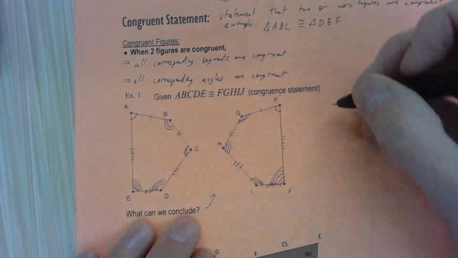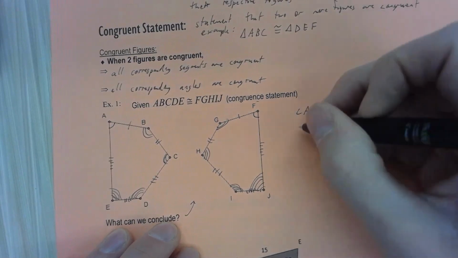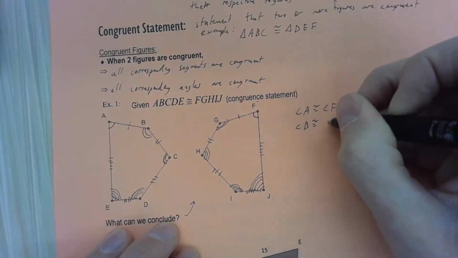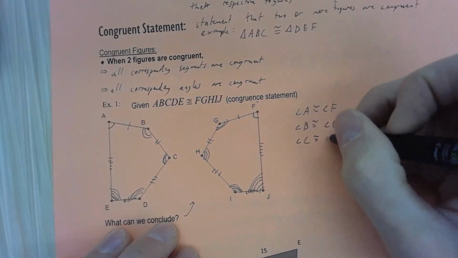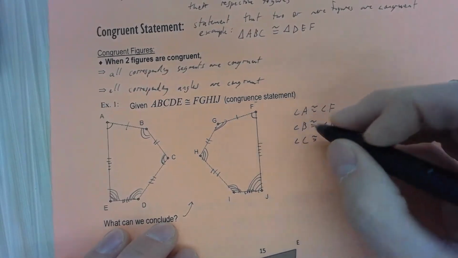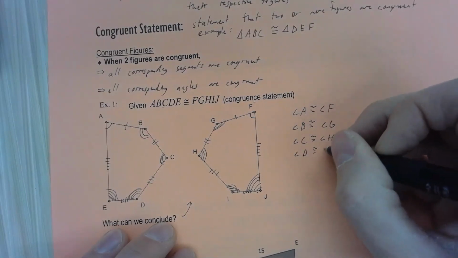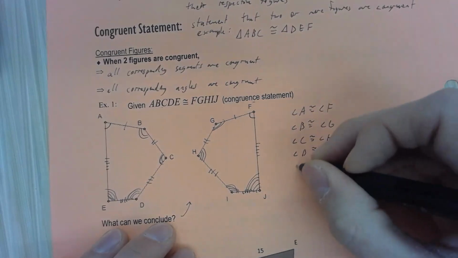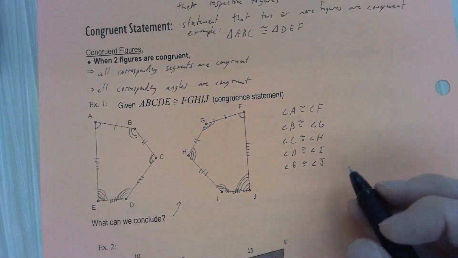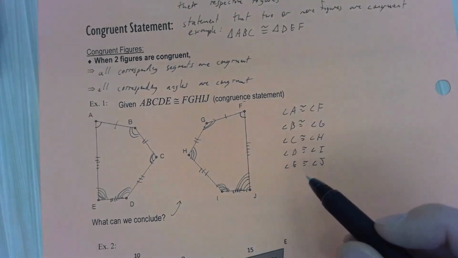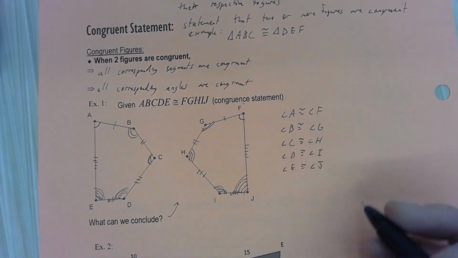But we could say angle A is congruent to angle F. Angle B is congruent to angle G. Angle C is congruent to angle H. Angle D is congruent to angle I, and angle E is congruent to angle J. So when you're asked in our assignment to write out all the corresponding parts that are congruent, this is what we're talking about.